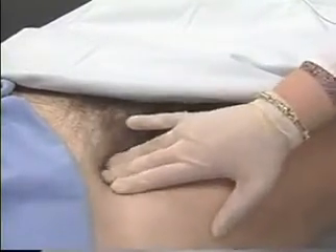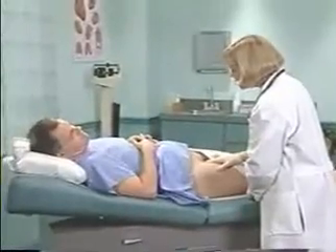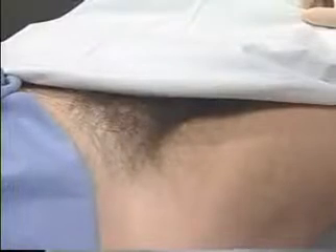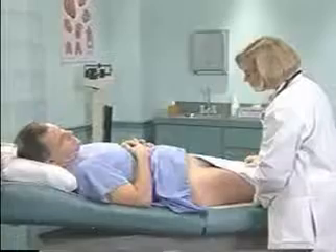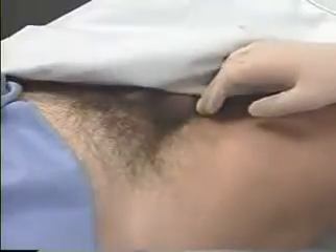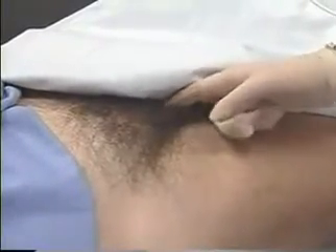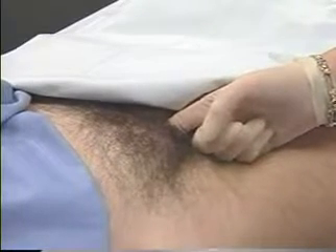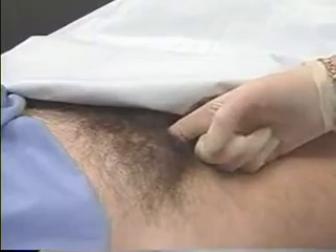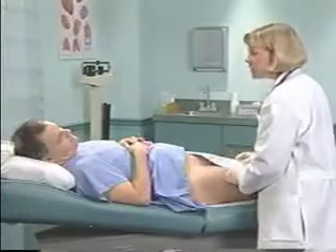Then assess for hernias. Ask the patient to bear down as you inspect the inguinal and femoral areas. You should see no bulging. Palpate the inguinal canal for hernias. To do this, place your index finger along the upper scrotal sac and insert your fingertip into the external ring. Have the patient bear down while you gently push your finger through this ring. You should not feel bulges.